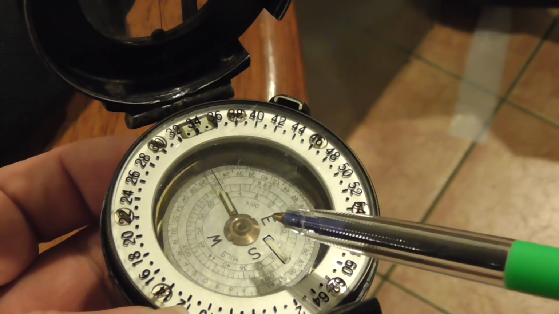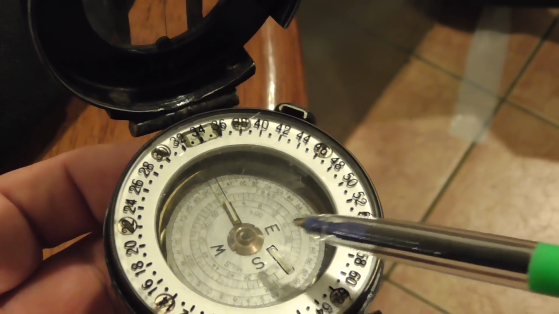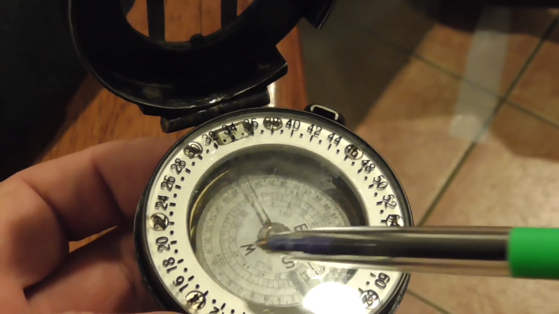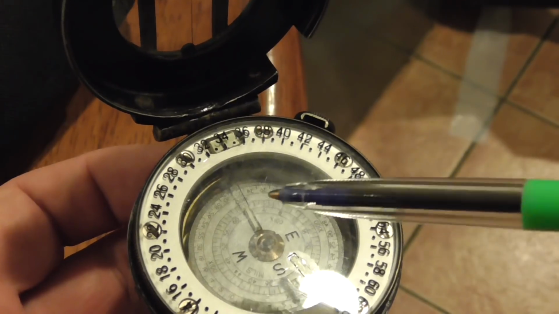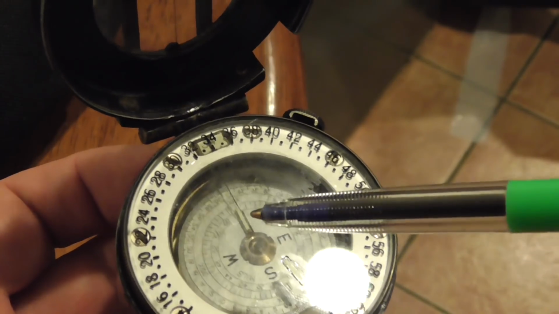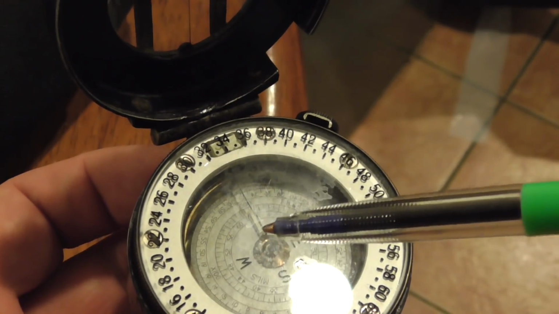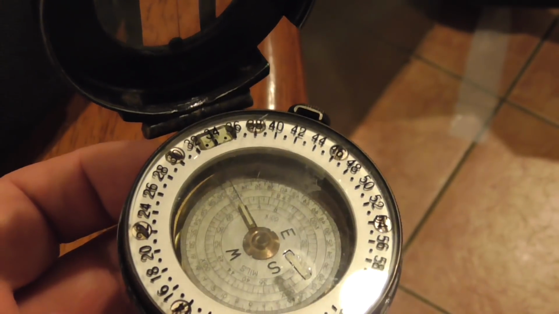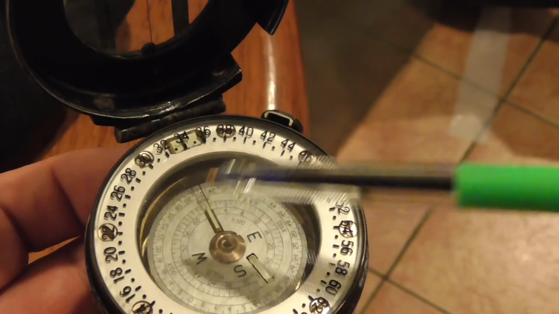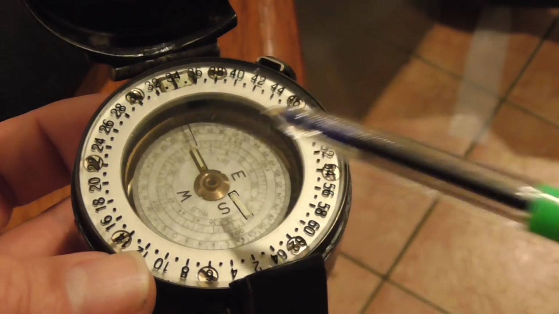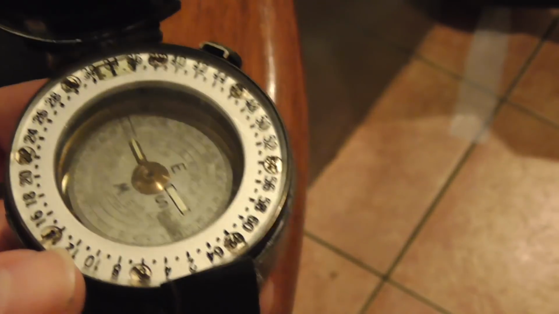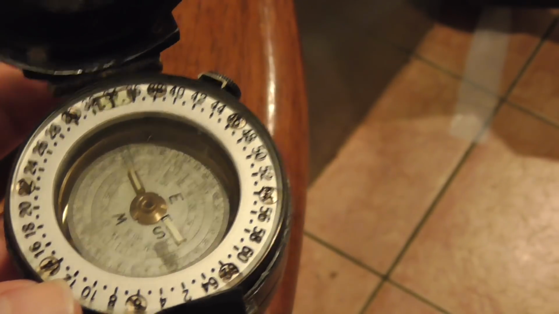And you can see on our compass rose, out to the right is east, down to the south the S is south, and out to the left is west. So the north point is pointing north, and that's how we find magnetic north. A compass points to magnetic north.